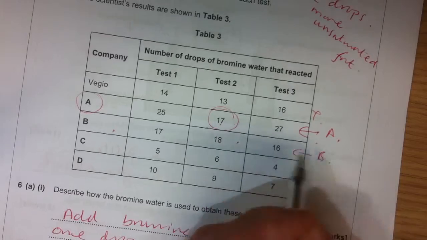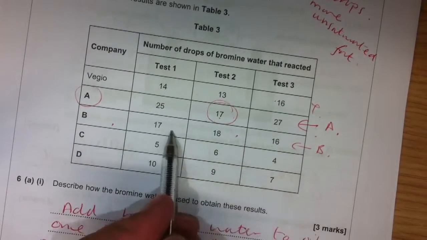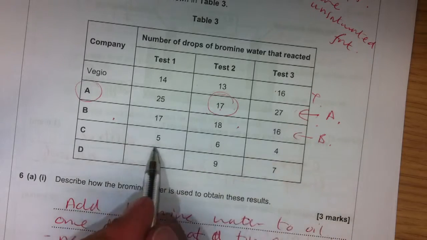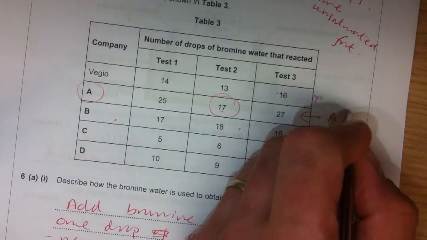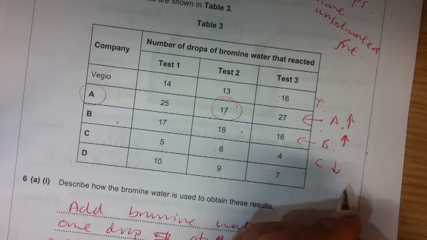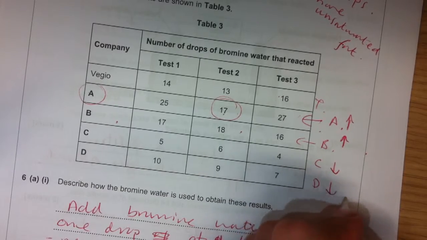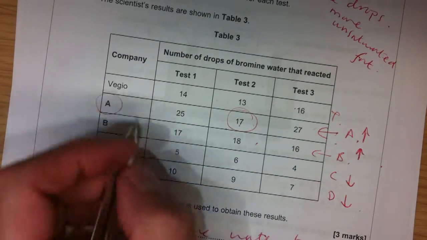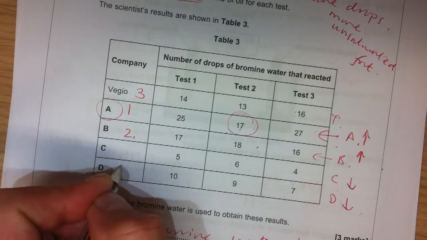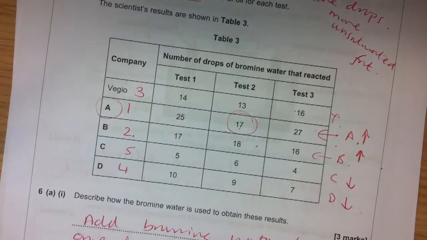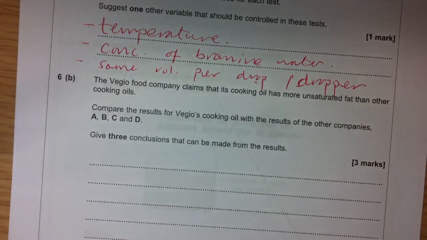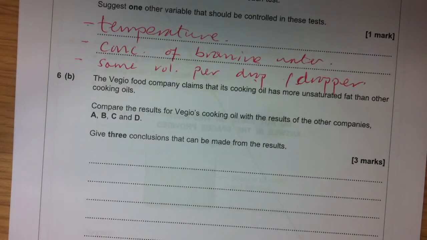B's actually looking, if we look at that as a mean, this is better than this. Okay. These guys have less, so they've got more. C's got less, okay, and D's got less. So in actual fact, if we're giving them out as places, it's first, second, third, fourth, fifth in terms of unsaturated fat. Okay, so let's go and answer the question then. Give 3 conclusions that can be reached.